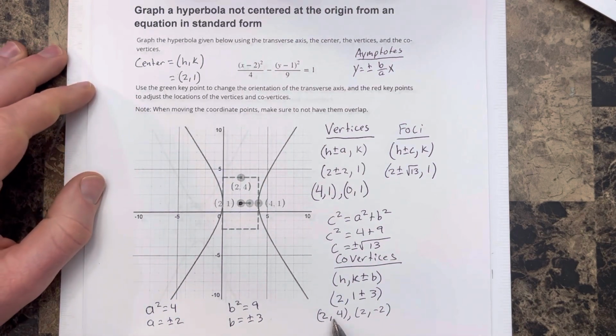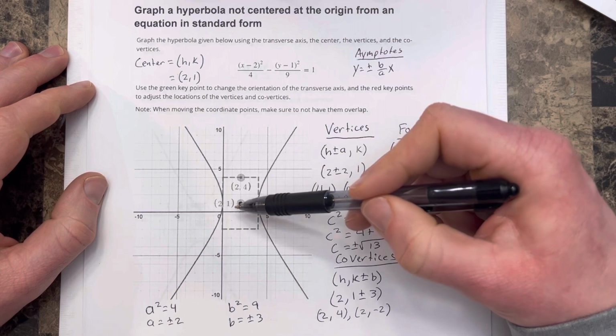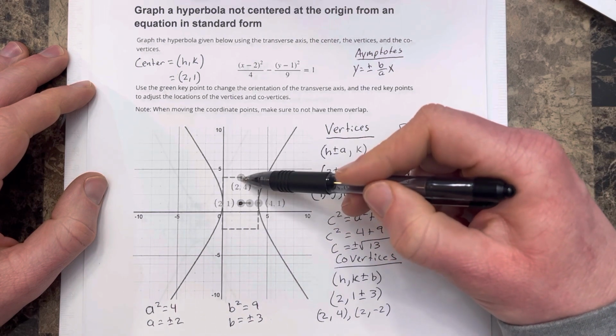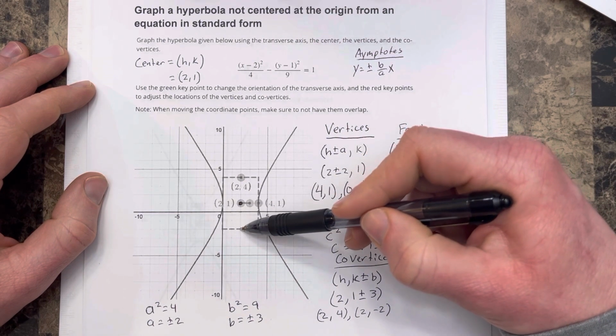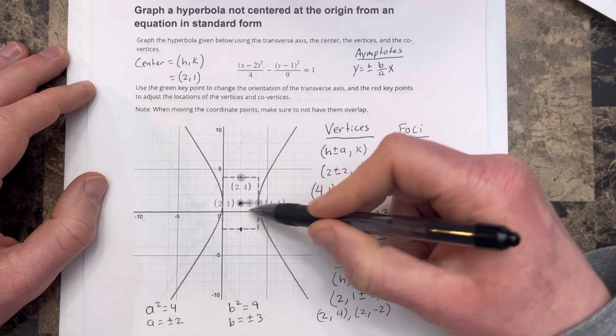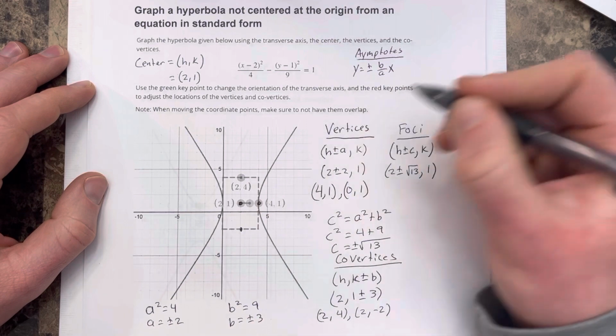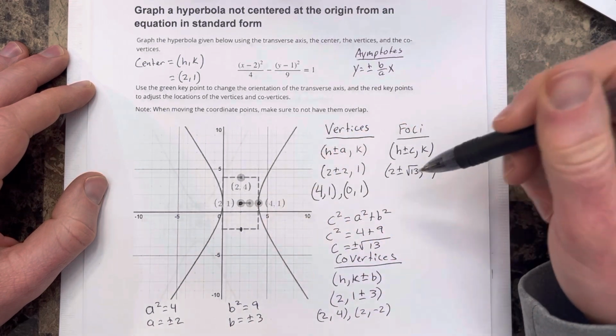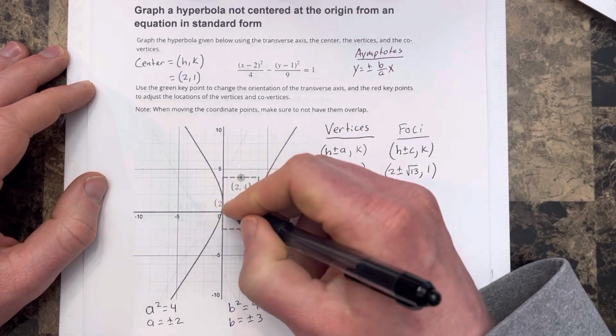And you can see if we graph those, 2, 4 would be right here. That's already graphed. 2, negative 2 would be here. We've got 4, 1, which is right there. And we've got 0, 1, which is here.